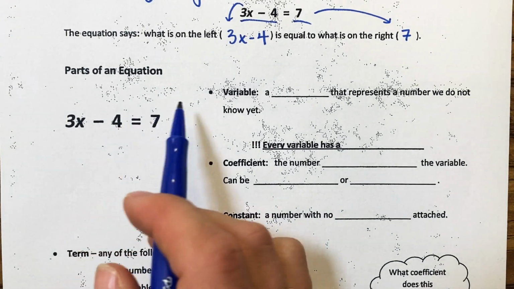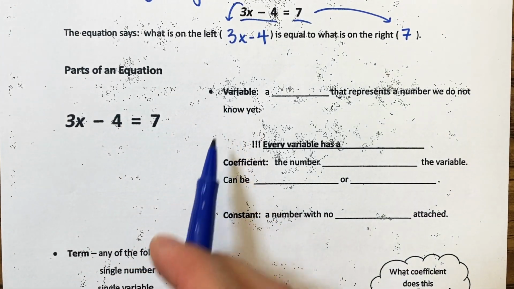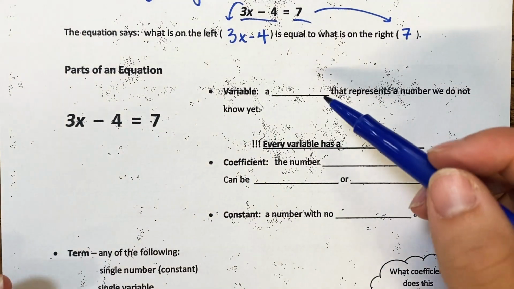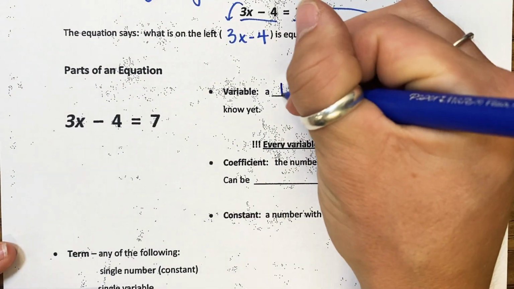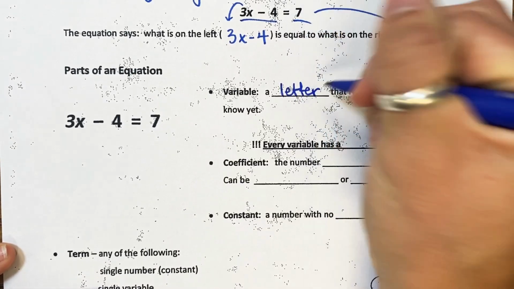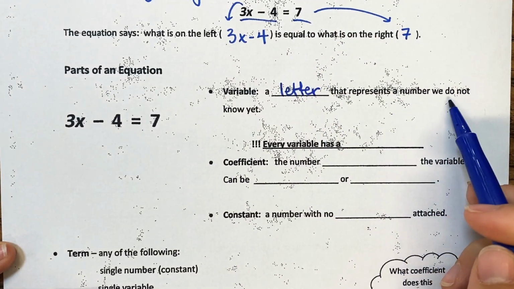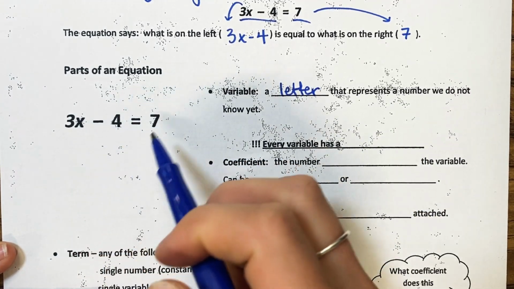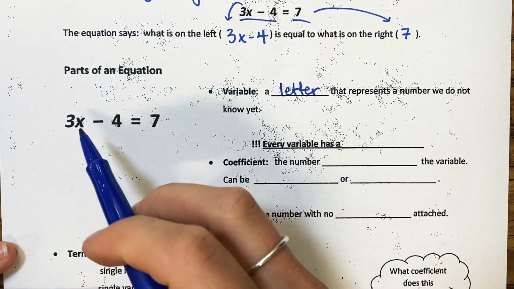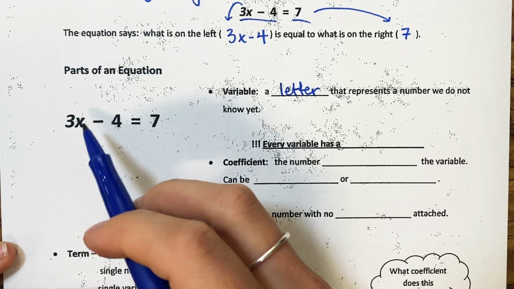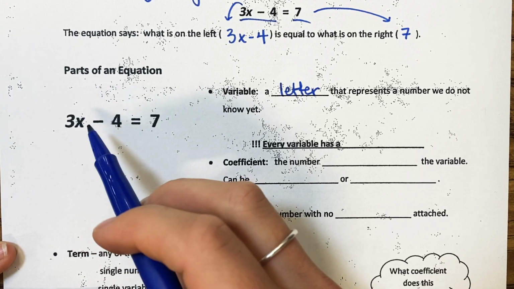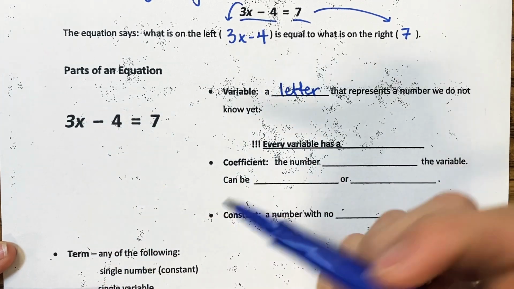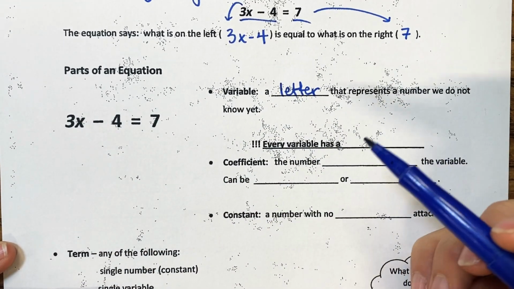So let's go to parts of an equation. Okay, so parts of an equation. First word we need to define is a variable. A variable is a letter that represents a number we do not know yet. Okay, so look over here. Where's your variable? It's right there, right? It's that x. That x is actually like covering up a number, okay? A value we don't know yet. That's what we're gonna try and figure out. It's kind of like a puzzle.